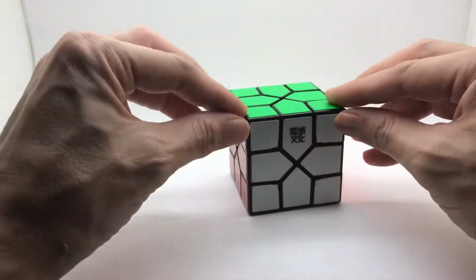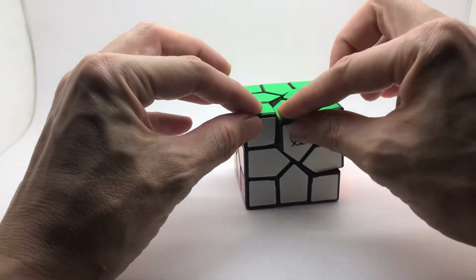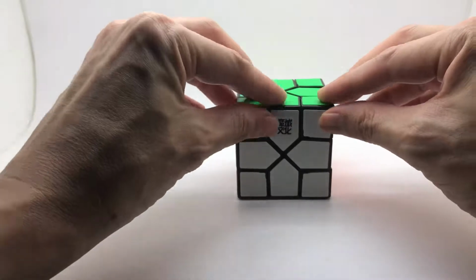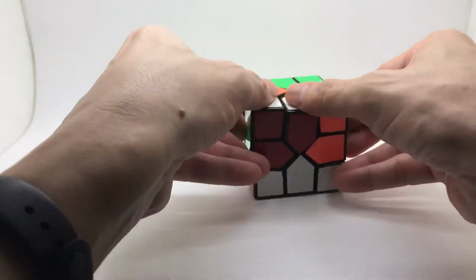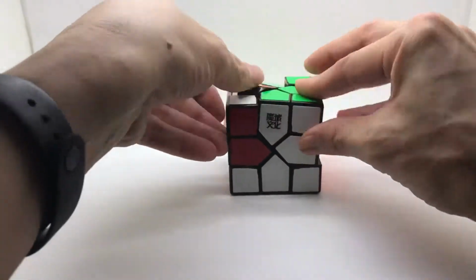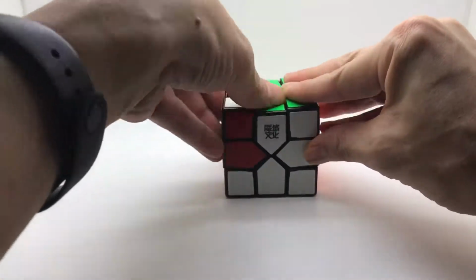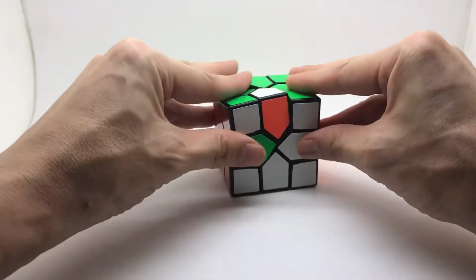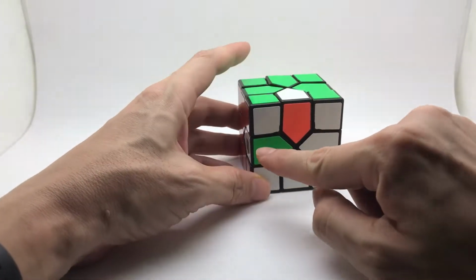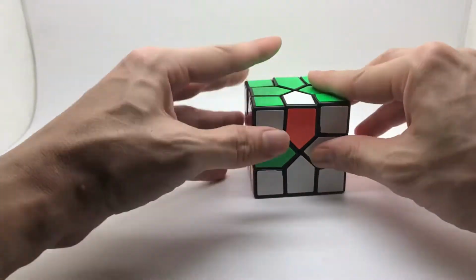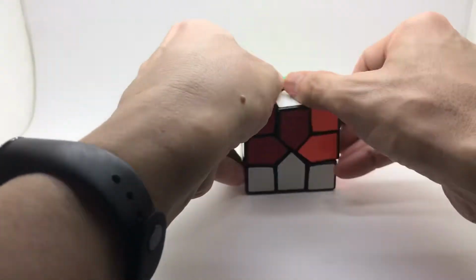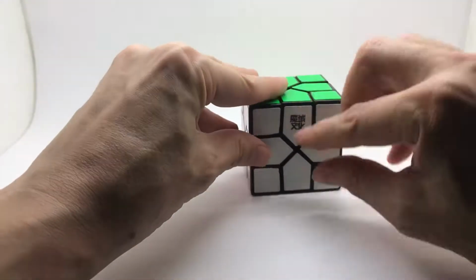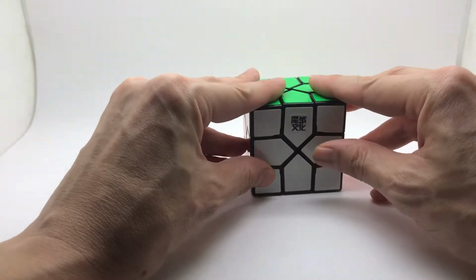The edges are shared by 2 adjacent corners. So you can actually swap edges by doing up up down down, and that will swap the edges. If you want to bring an edge here, you will need to do a left up, right up, left down, right down, and then actually switch the edges.